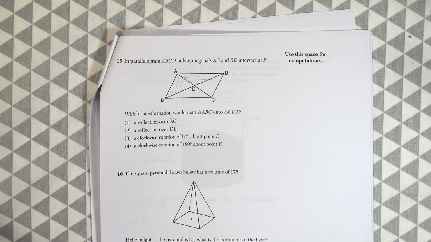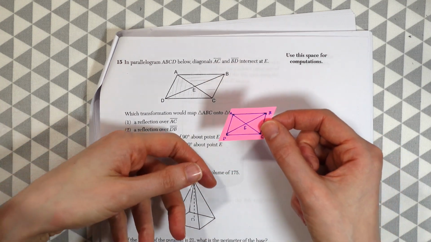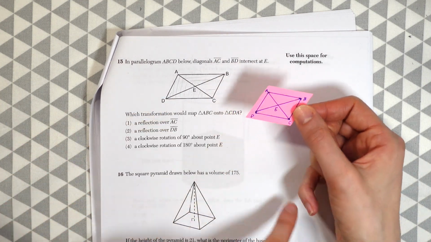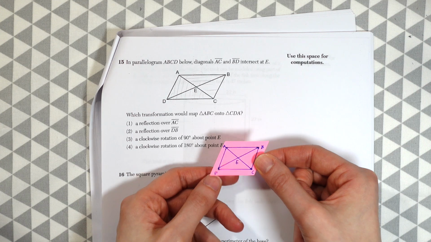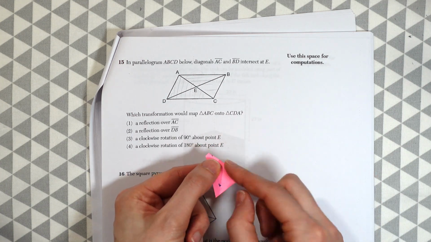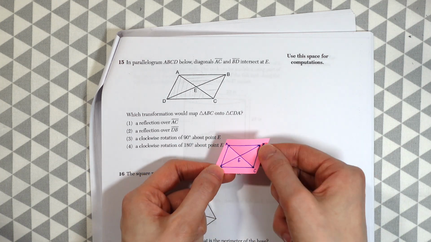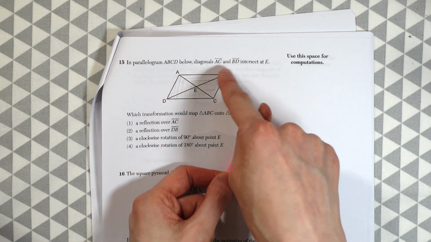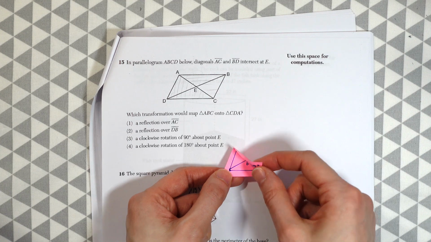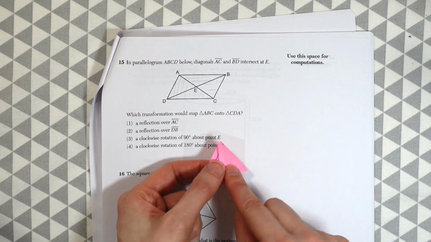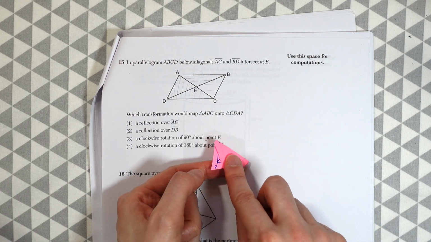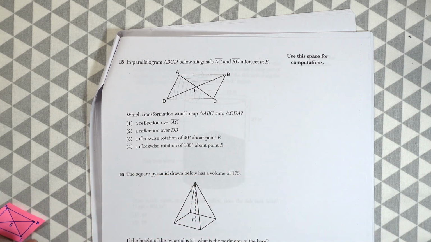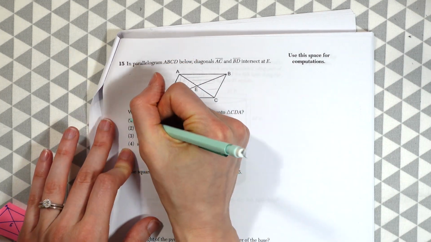So I think this is kind of a hard question because it's hard to envision this. But if we look at this little sample here I made, if we folded this in half over AC, notice this is not going to work out. This is not going to map triangle ABC onto triangle ADC. It's going to be missing the point. So this is actually not our answer, even though it might seem that way.